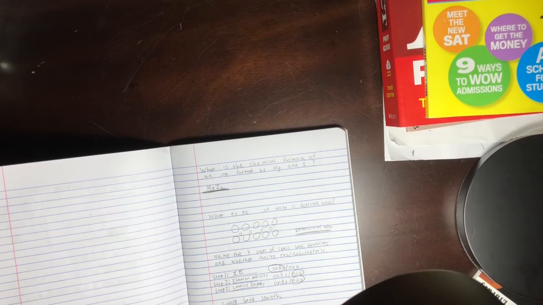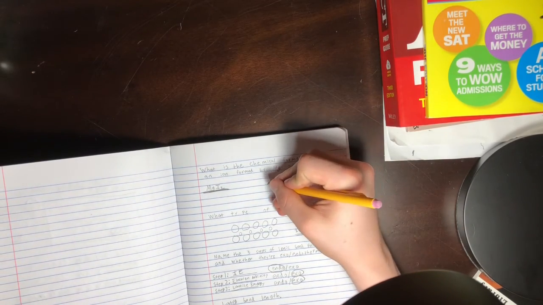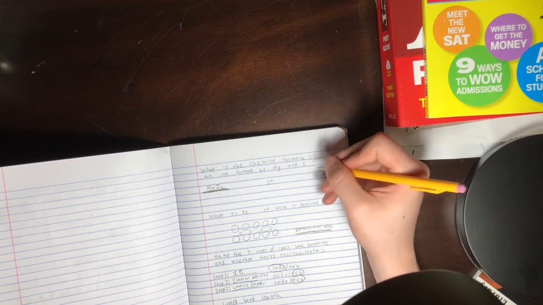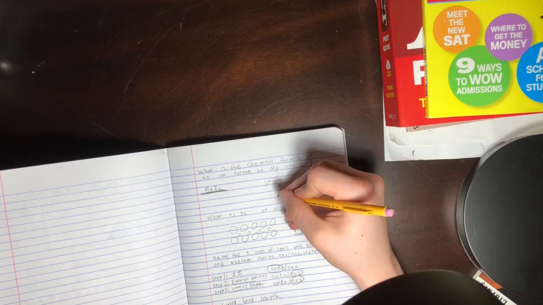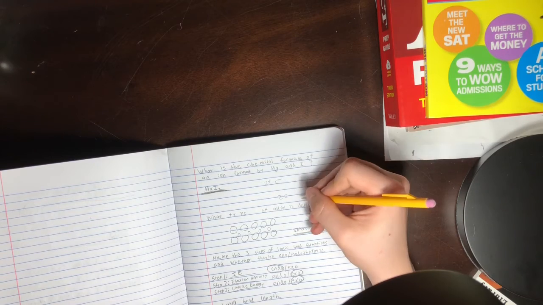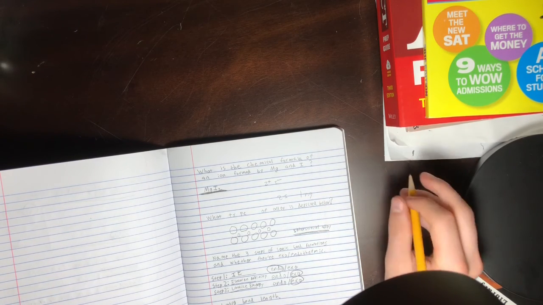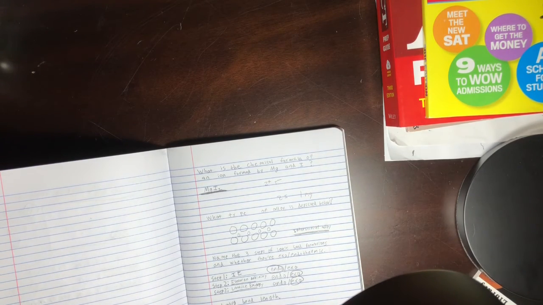Okay, now for explaining. Magnesium forms a 2+ ion. Iodine forms a negative ion. So therefore, you need 2 iodine for every 1 magnesium, meaning you get MgI2.